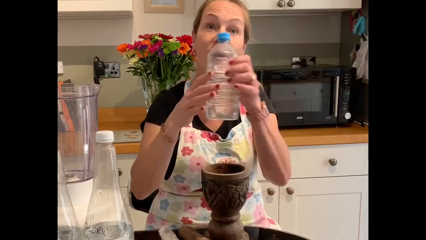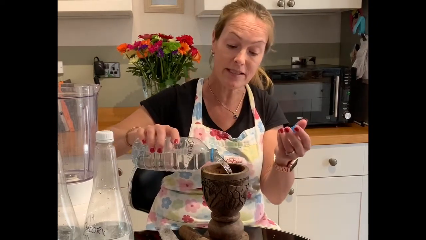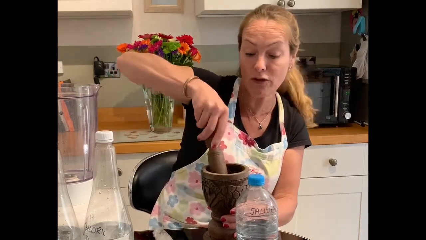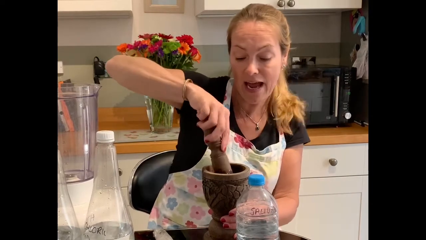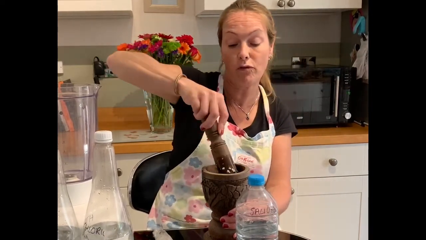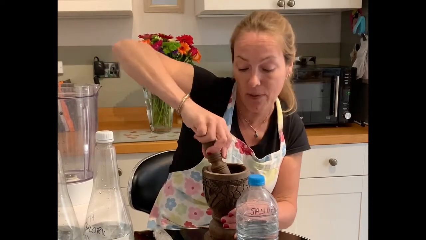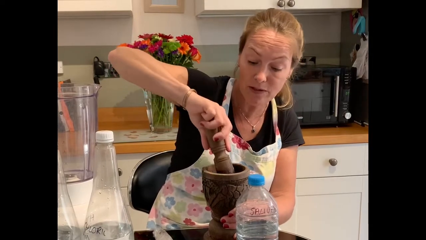So he starts to produce saliva. And saliva is a very important part of digestion in the mouth because not only does it lubricate the food, but it also has amylase in it. And amylase is very important for the breaking down of starch. So the amylase released in saliva starts to break down starch into maltose.